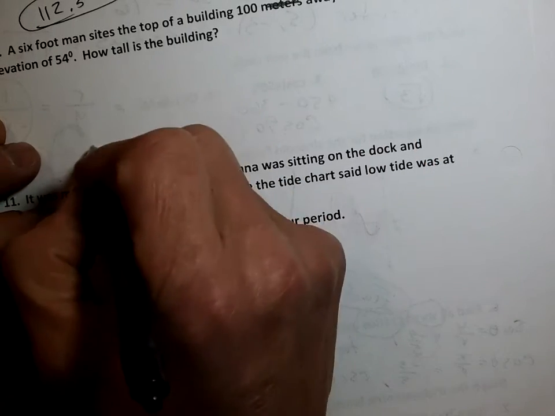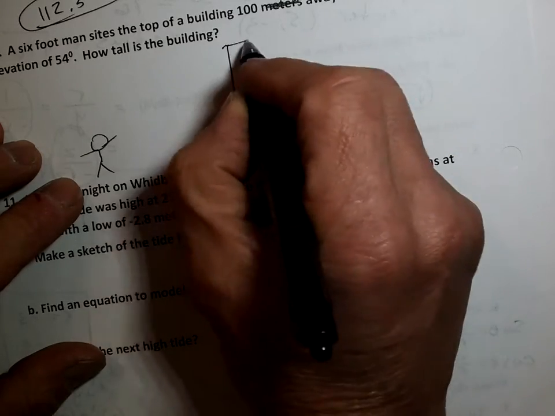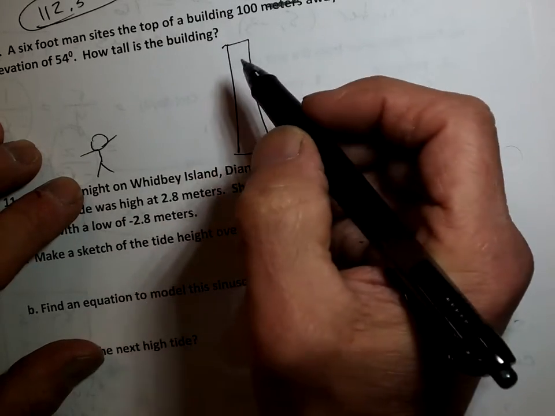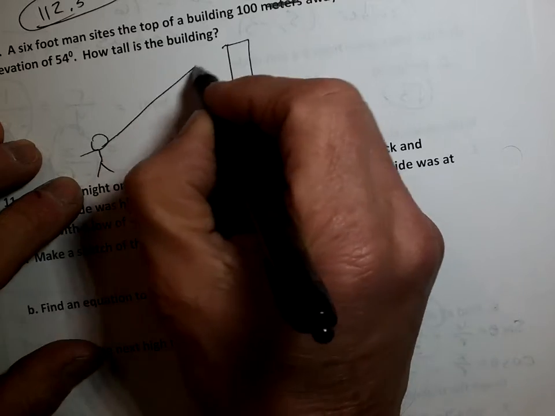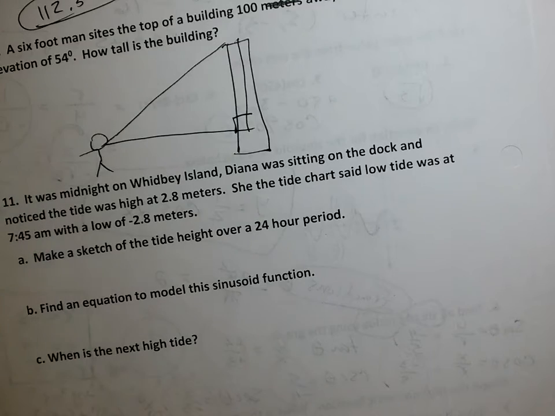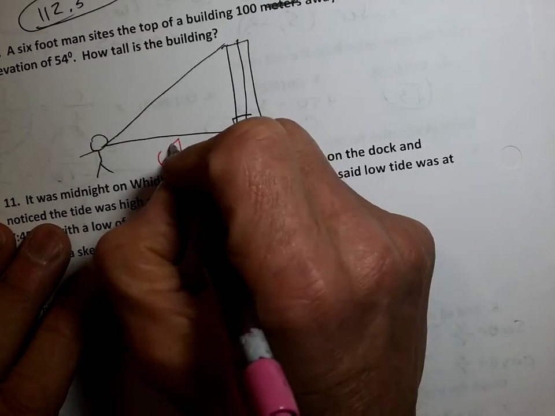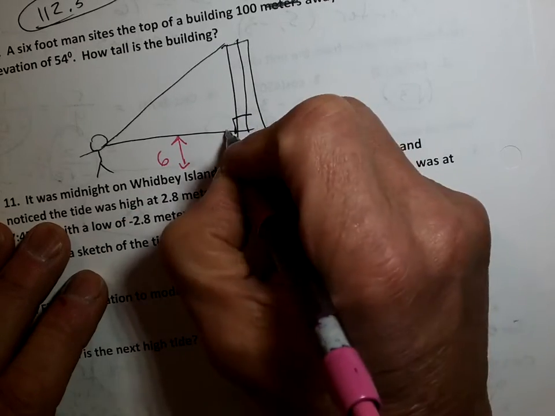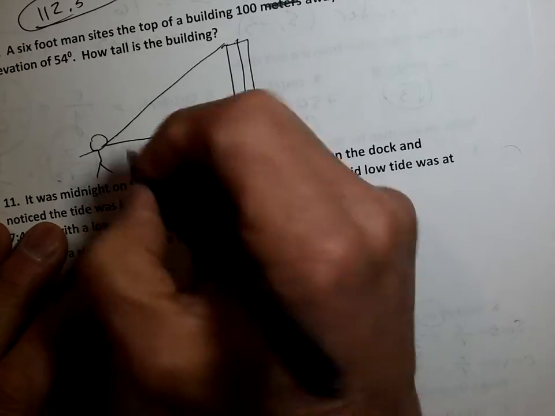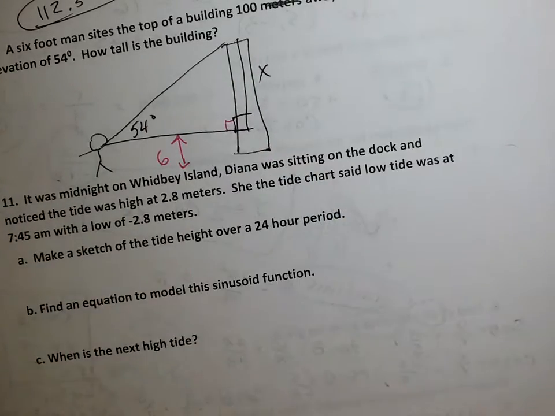Here's my man. He's 6 feet, and he's looking up at a building. Now, of course, things are not drawn to perspective at all. This triangle I'm looking for is suspended 6 feet up. I have 90 degrees. I have 54 degrees here, and we'll call that x. Now, when I find the height of x, I'll add the 6 in. My triangle's suspended because he's taking it from his eye.